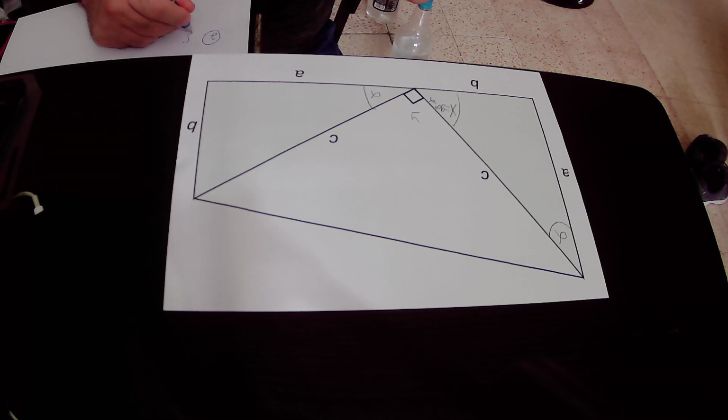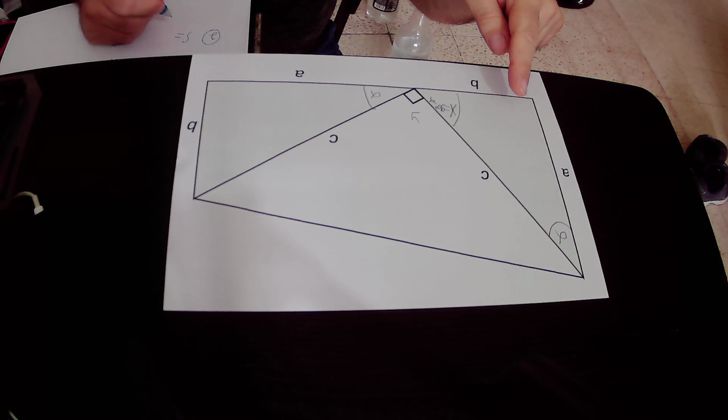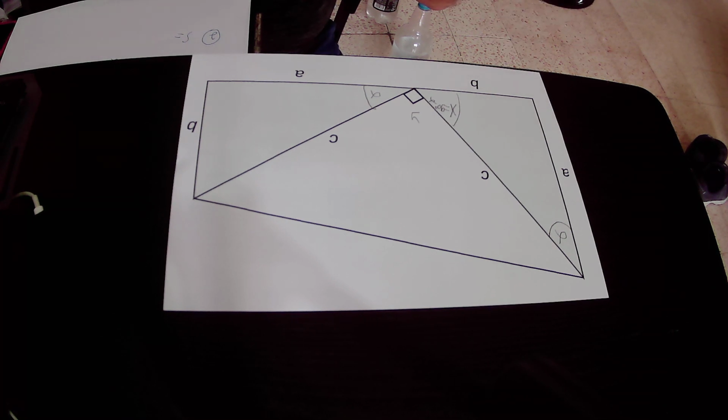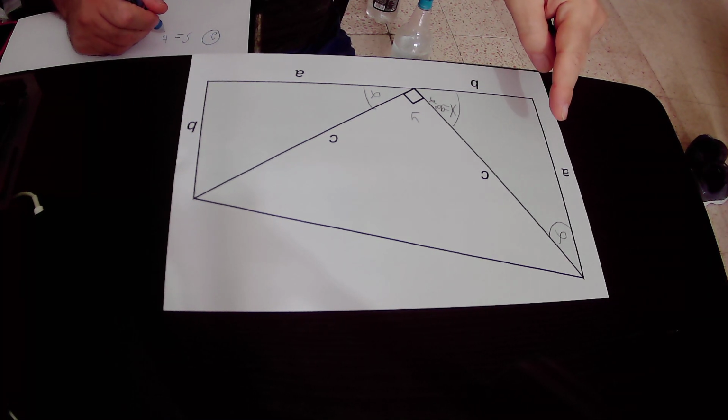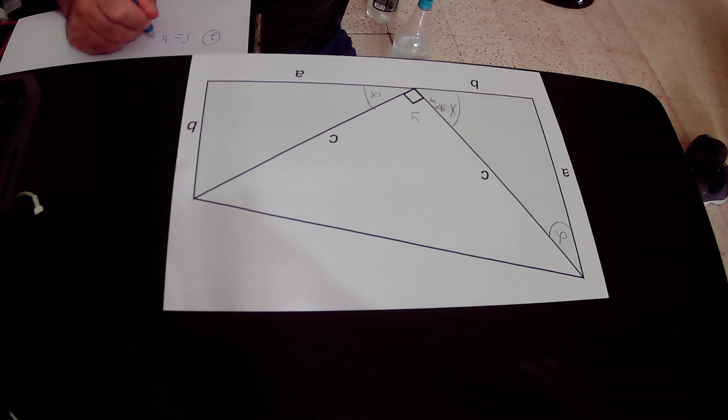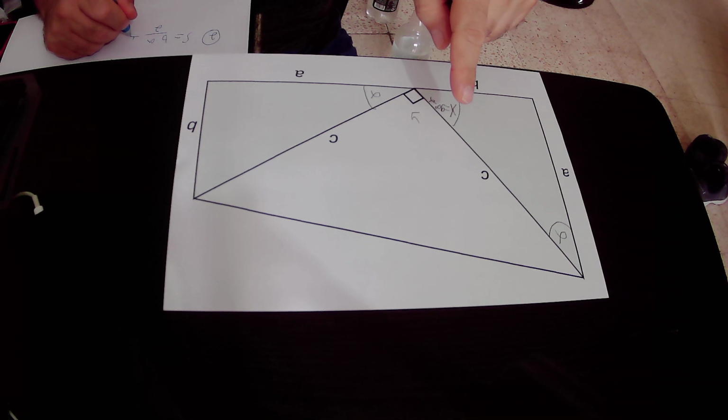So S equals the area of the right triangle. The area of the right triangle equals the base times its height divided by 2. The base is B, the height of the triangle is A, divided by 2, so it's B times A divided by 2, plus the area of the middle triangle.